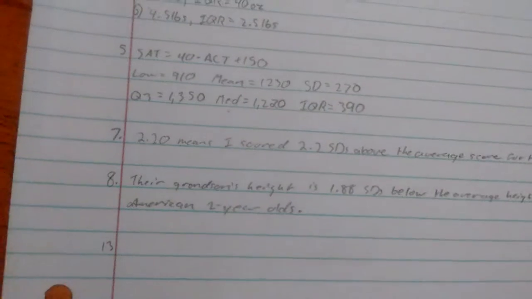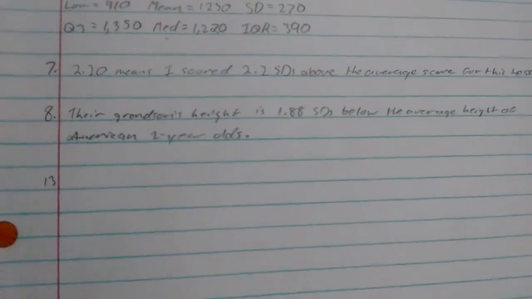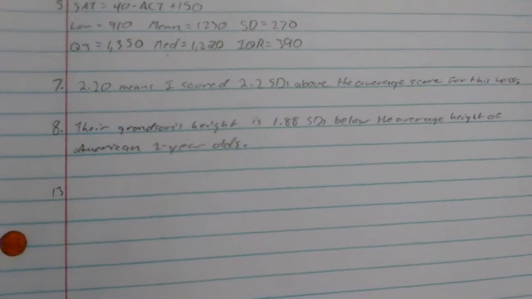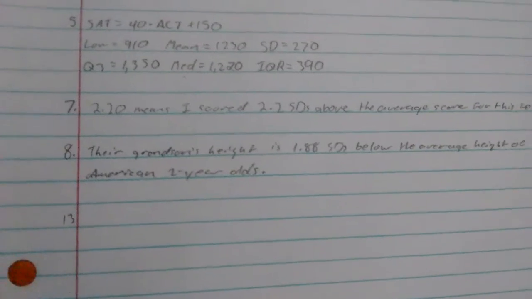Number 13. We're combining 2 test scores, 1 exam with a mean of 65 and a standard deviation of 10 points, a second exam with a mean of 80 and a standard deviation of 5 points. So you can sketch this out just to help you visualize it a bit better.